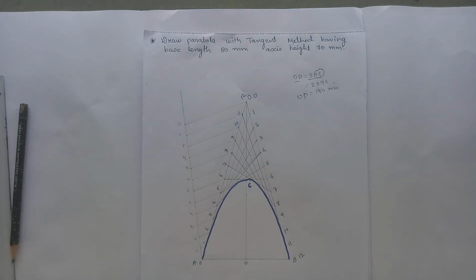So here we have completed the methods to draw the parabola. One method is the directrix and focus method, the second method is the rectangle method, and the third method is the tangent method to draw the parabola.